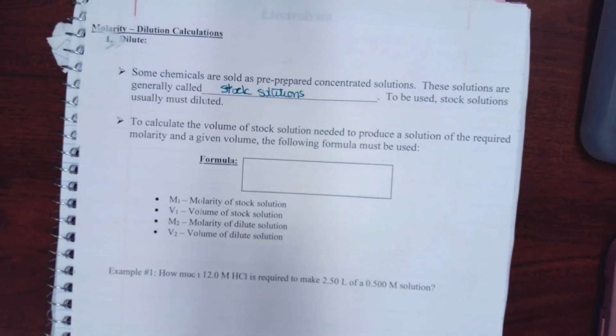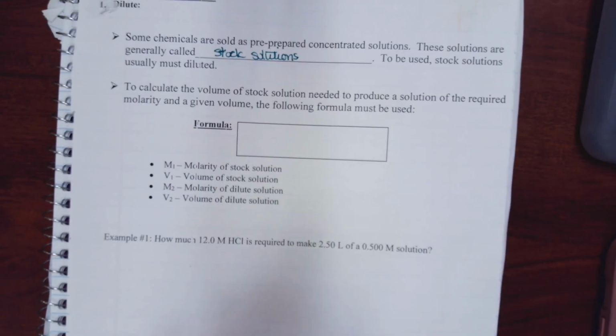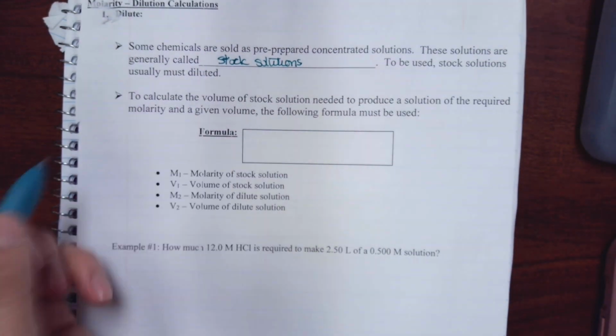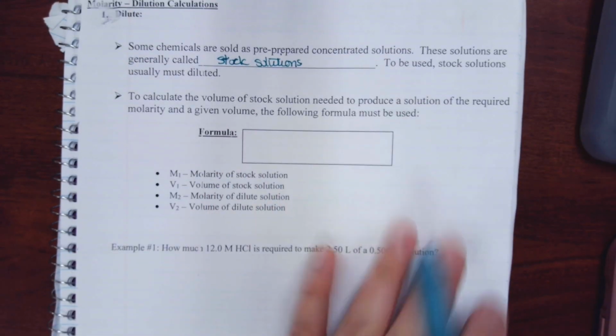So why don't we just buy them the way that we want them? Well, because it's more expensive to do it that way. If you think about it, to dilute it, what we're basically going to do is add water, right? So we buy the much more concentrated version, and then we add our own water, and that way we're not having to pay to ship water all over the country. So in order to do this, it's actually a pretty straightforward calculation.